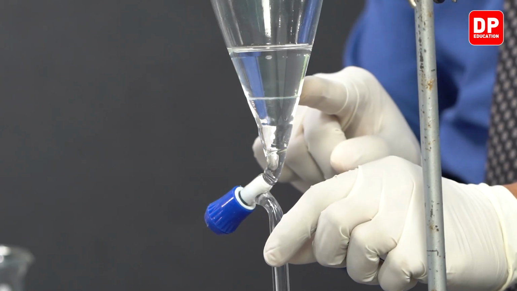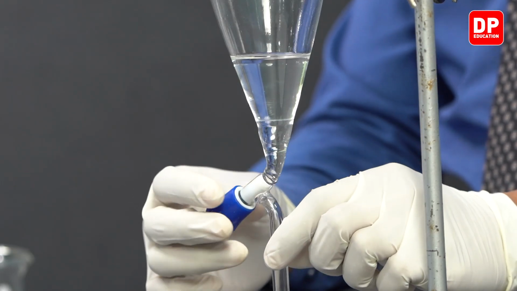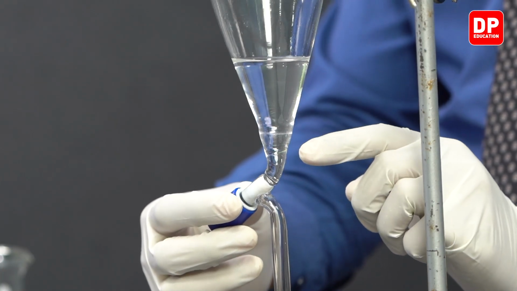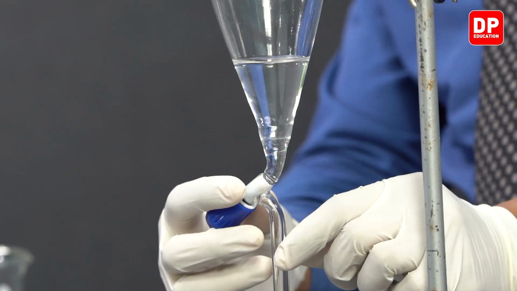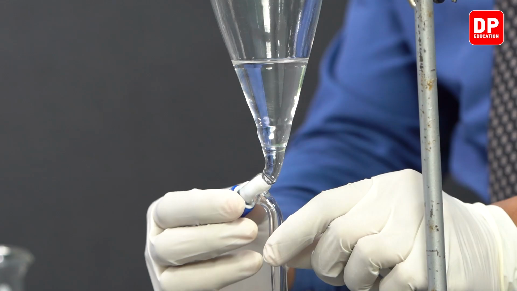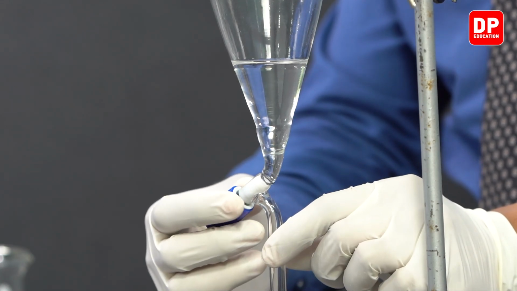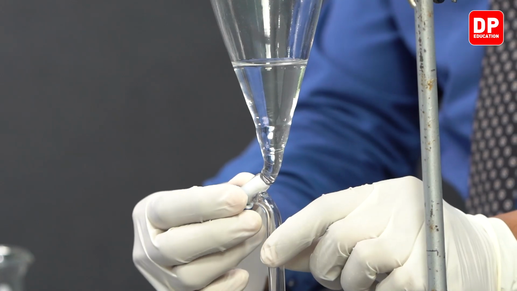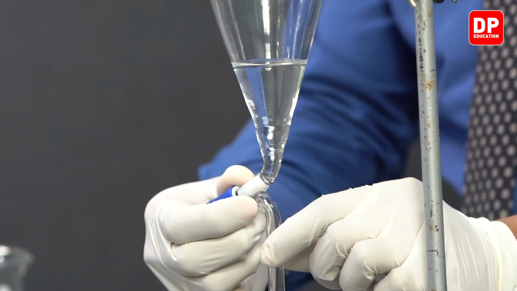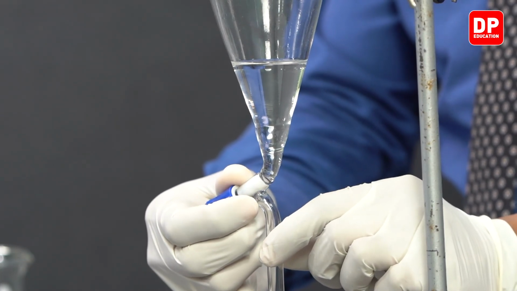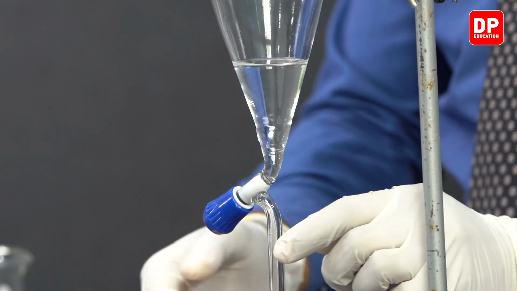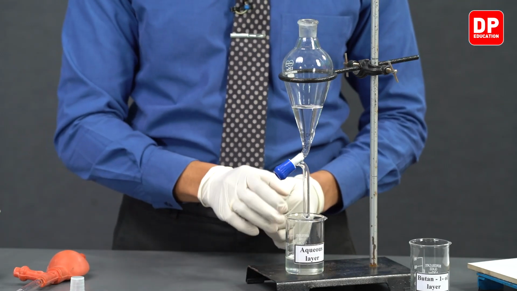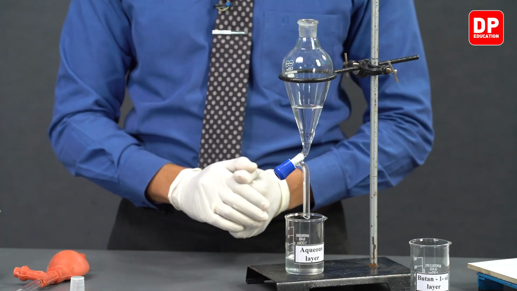You can see the interface slowly coming near the stopcock. As it reaches the stopcock, we will tightly close the stopcock, making sure that only the aqueous layer is taken into our beaker labeled aqueous layer.